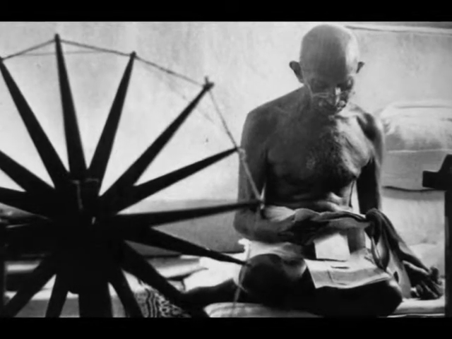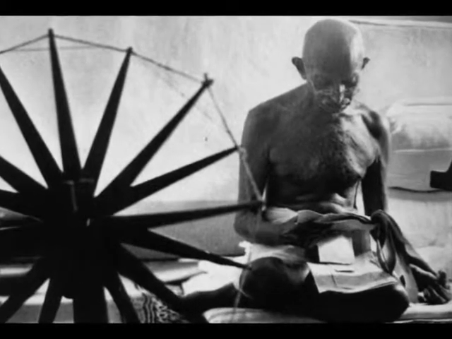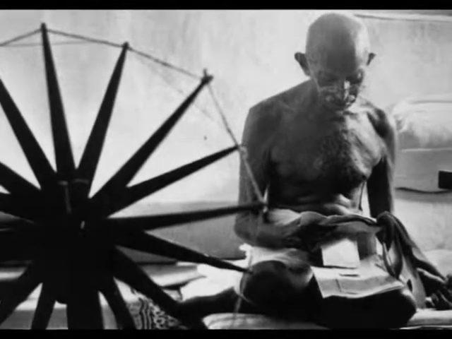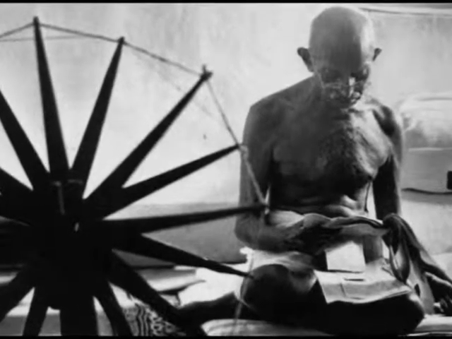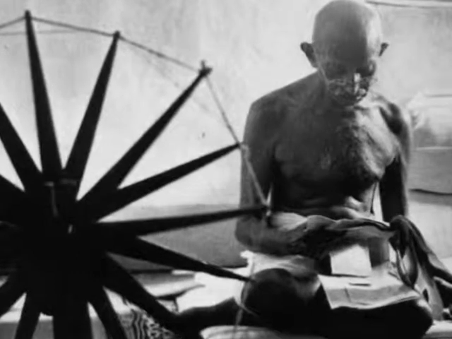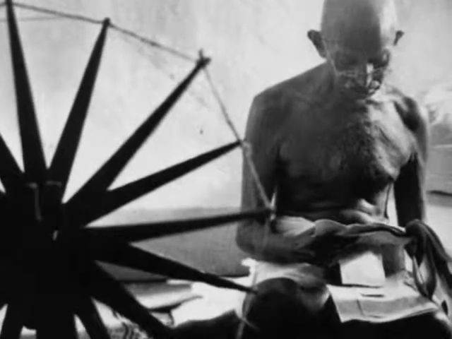"An economics that enables the strong to amass wealth at the expense of the weak is a false and dismal science. It spells death. True economics, on the other hand, stands for social justice. It promotes the good of all, equality, including the weakest, and is indispensable for decent life."